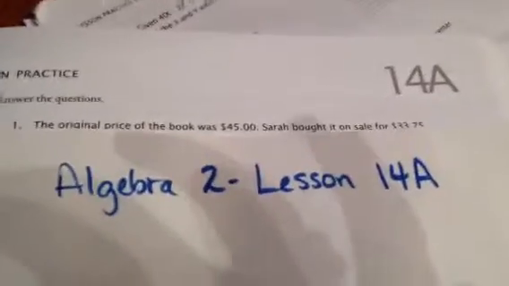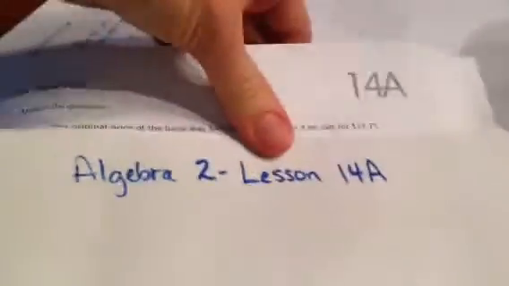Okay, this is for Algebra 2, Lesson 14. It's the wonderful world of word problems. Little tongue twister going on there. Let's try to do some of these together.